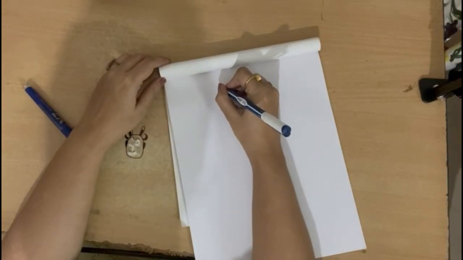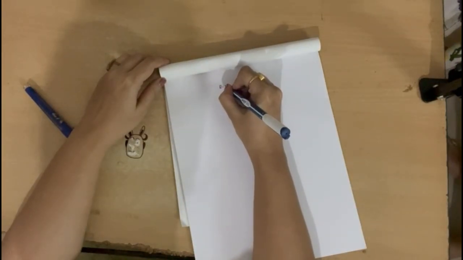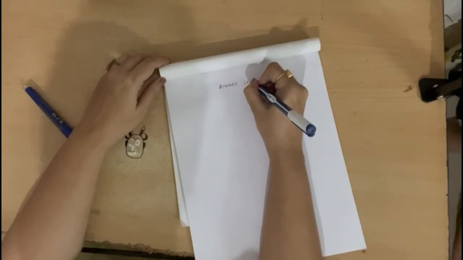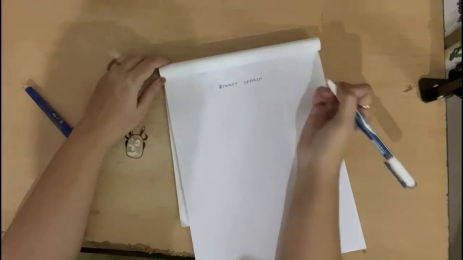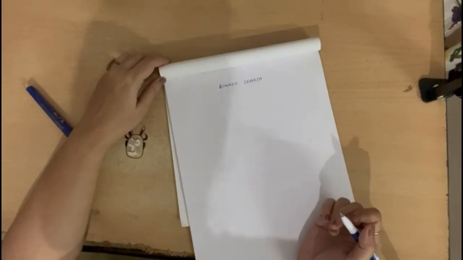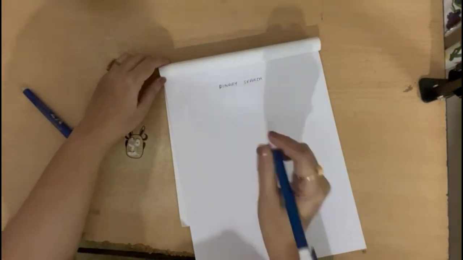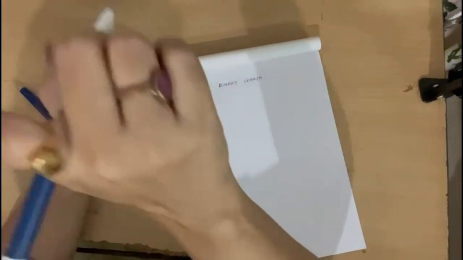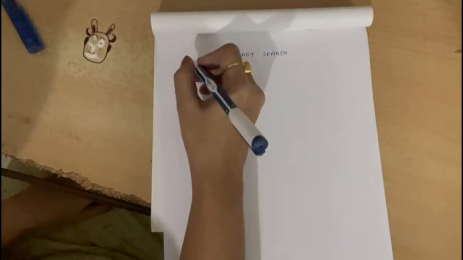In this video we are going to see binary search. We will first see the algorithm and then we will see one application. One important thing about binary search is that the array should be sorted. So let's see the algorithm.